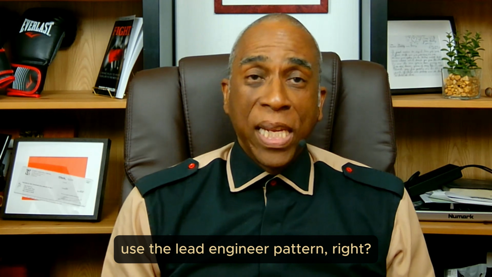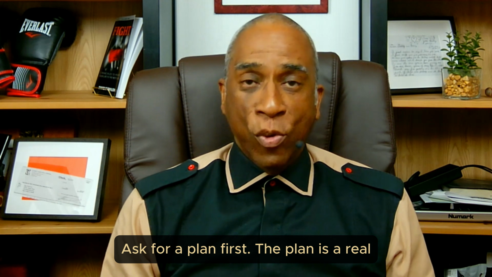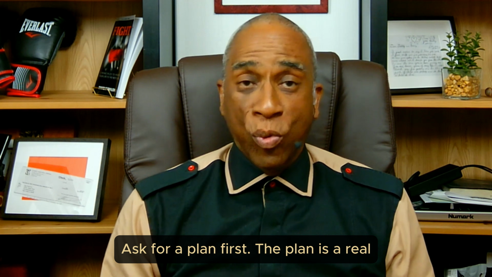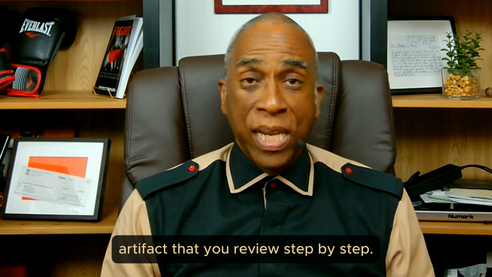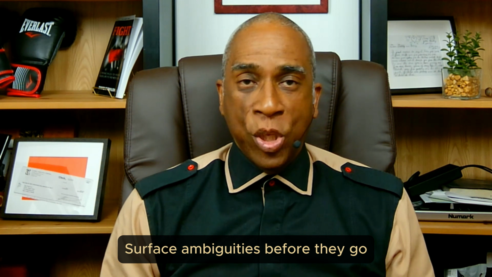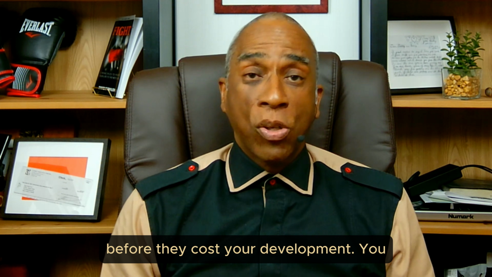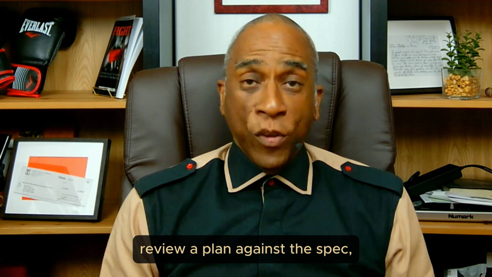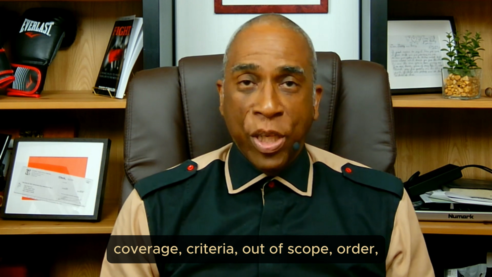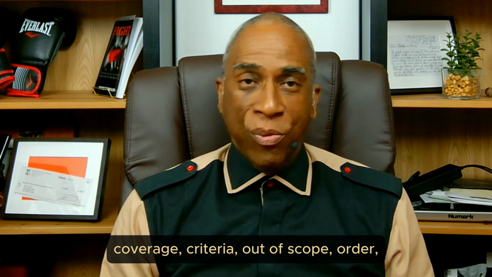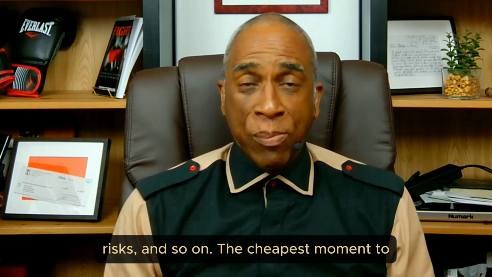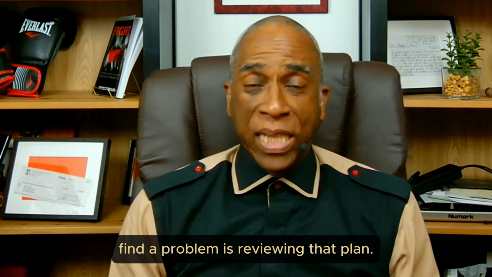You use the lead engineer pattern, right? Ask for a plan first. The plan is a real artifact that you review step by step. Surface ambiguities before they cost your development. You review a plan against the spec: coverage, criteria, out of scope, order, risks, and so on. The cheapest moment to find a problem is reviewing that plan.